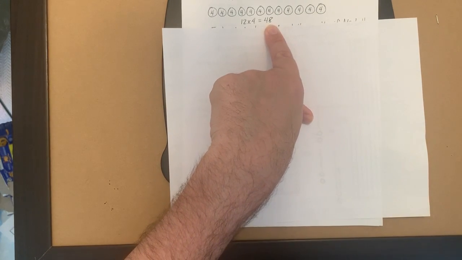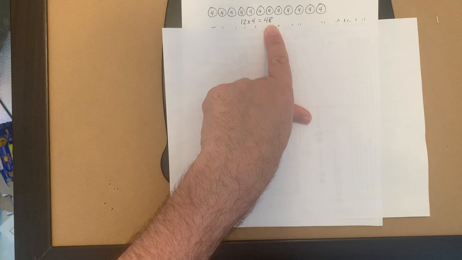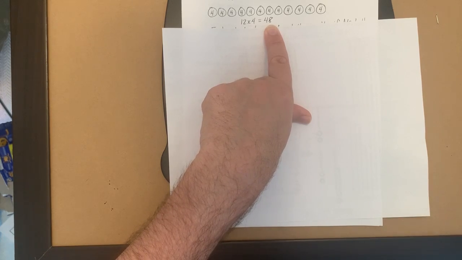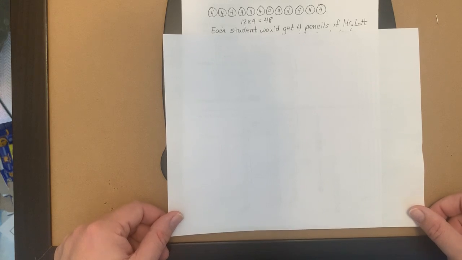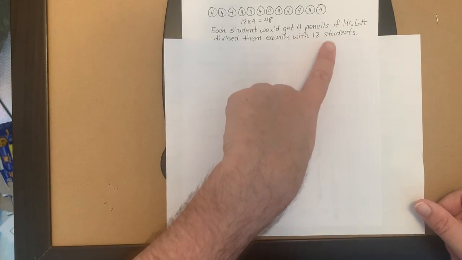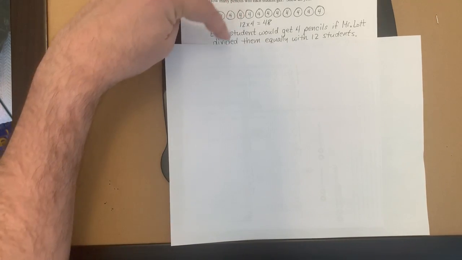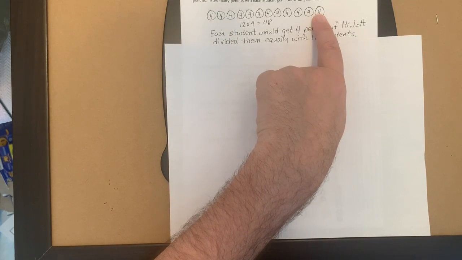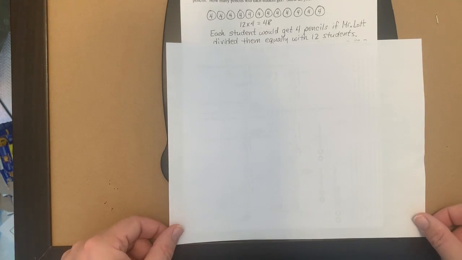So even though these are division questions, I understand, and I'm demonstrating to the teacher that I can actually solve division questions with multiplication because they are both related to one another, right? Multiplication is the opposite of division, but I can still arrive at the answer in a different way. Each student would get 4 pencils if Mr. Lott divided them equally with 12 students. So now the teacher understands that I understand that relationship, that I still divided them, but I proved that the answer was correct using multiplication. So I understand the relationship between the two.